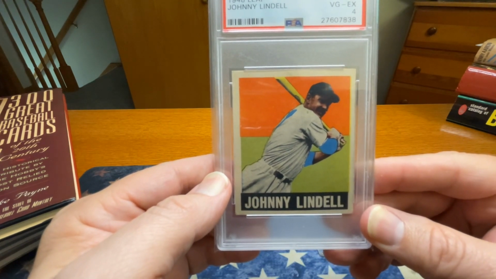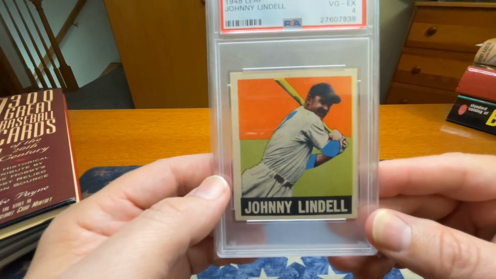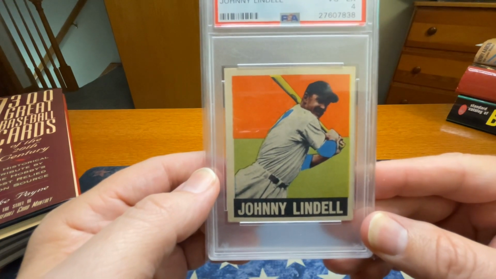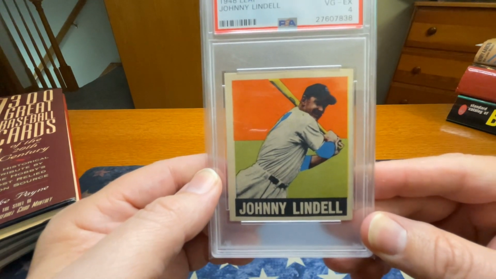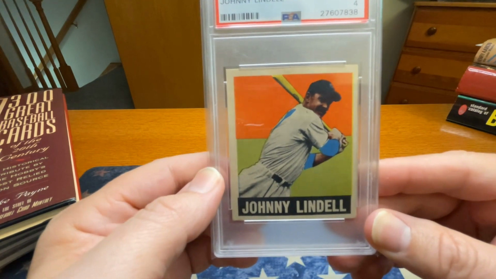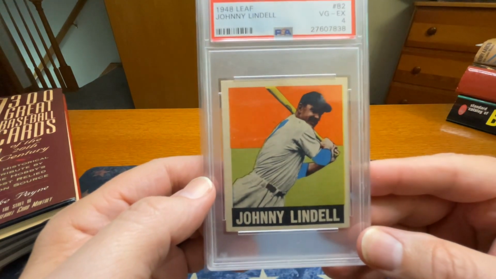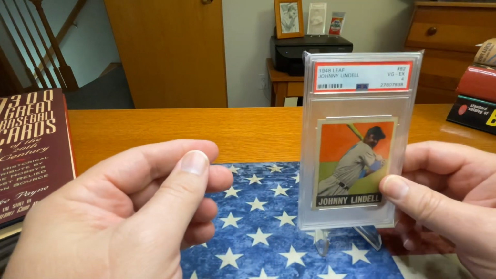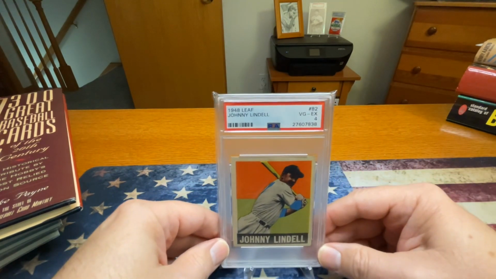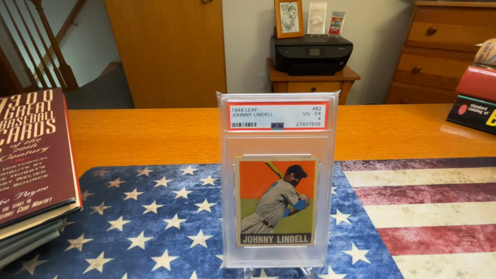And then, of course, the Yankees clinched the pennant the next day. And then the Yankees went on to win the World Series title in 6 games over the Dodgers in that year. Again, Mr. Lindell, 3-time World Series champion, Yankee contributor, serviceman. We thank him for that. We're going to leave him in frame right there.